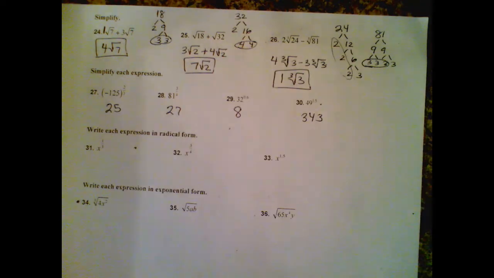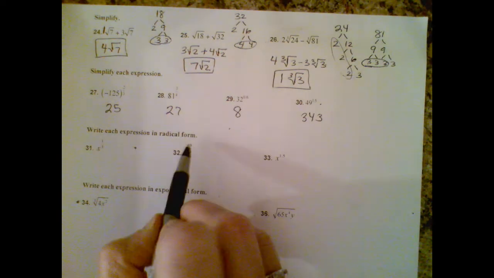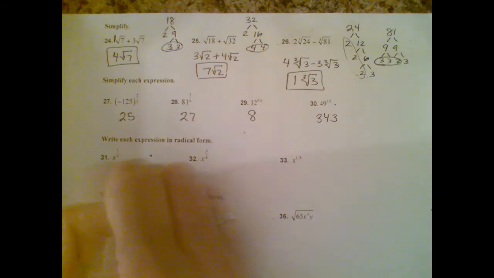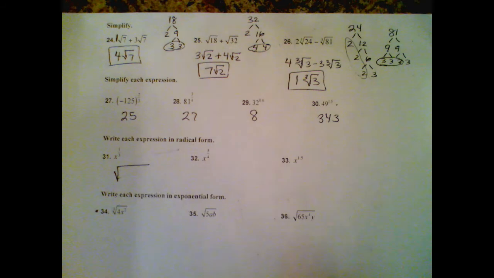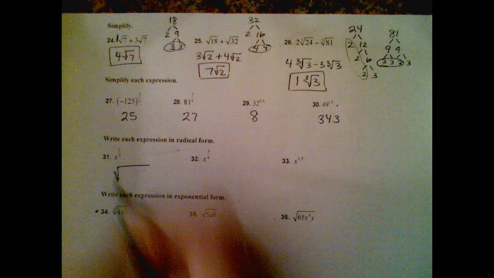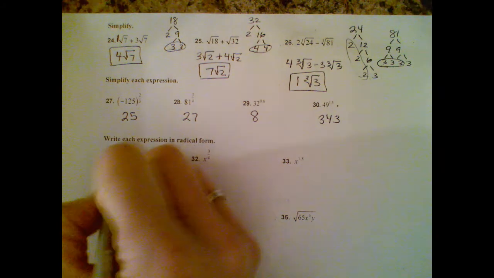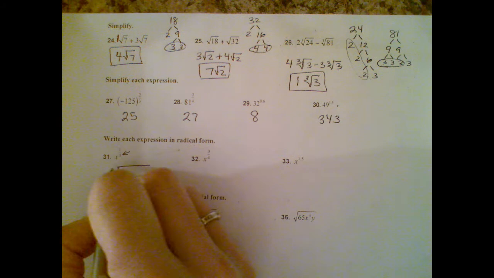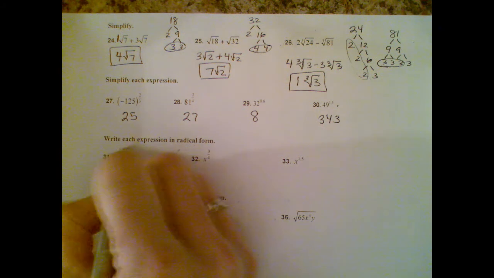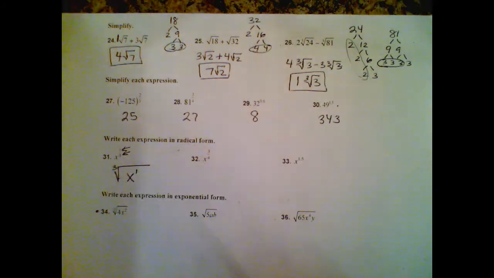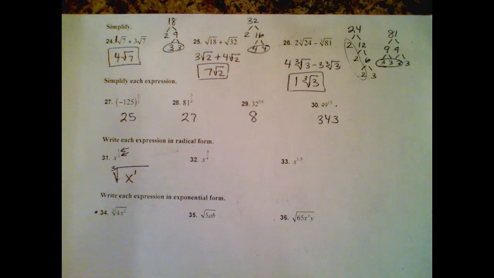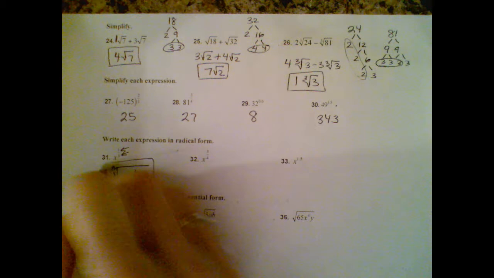Alright, these next ones, it says write each expression in radical form. So it's in exponential form. We want to switch it to radical form. So we're going to have our base is x, so we put that underneath the radical. The denominator is always our root, so it's the cube root. Our numerator is then our exponent. And we can put x to the first power, or we can just leave that as x. We can't reduce this, so this is our final answer.